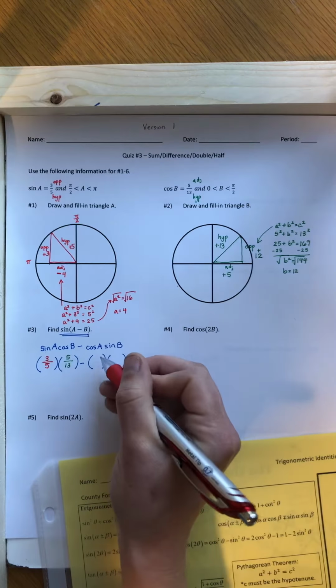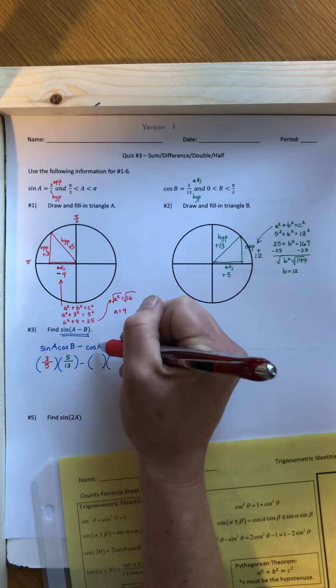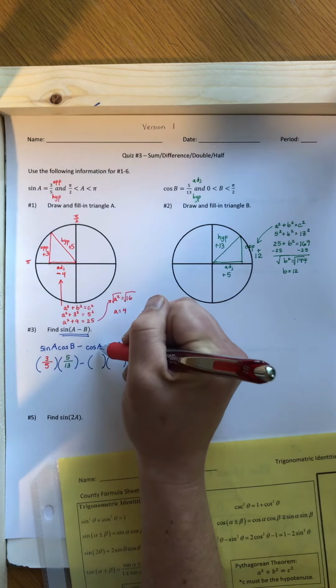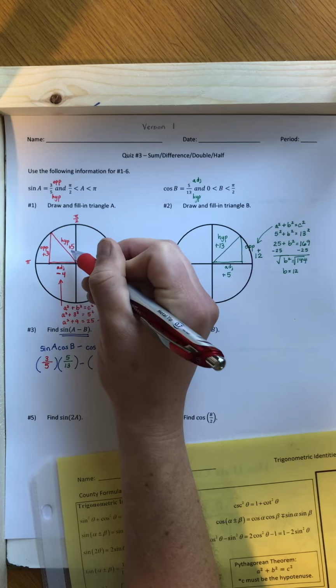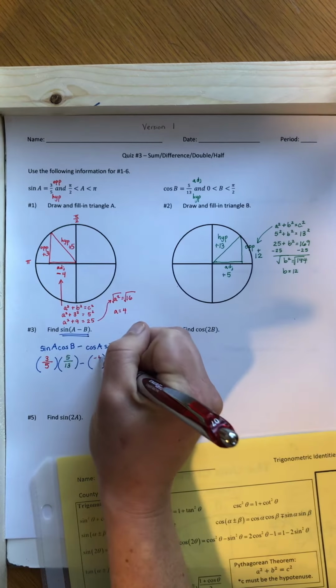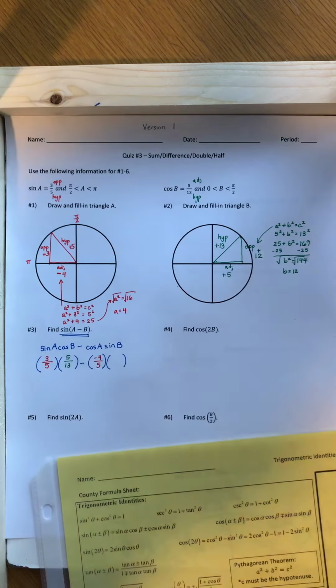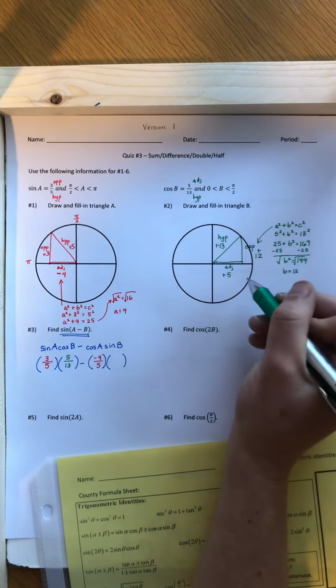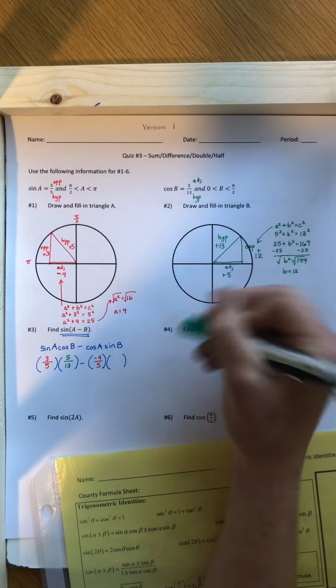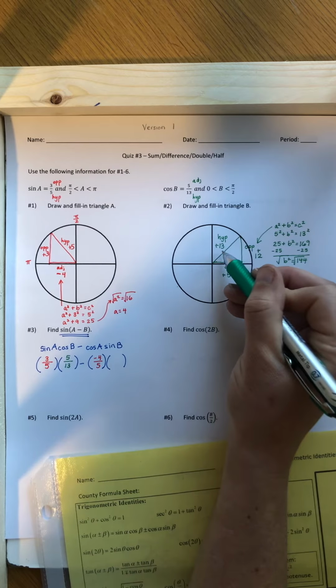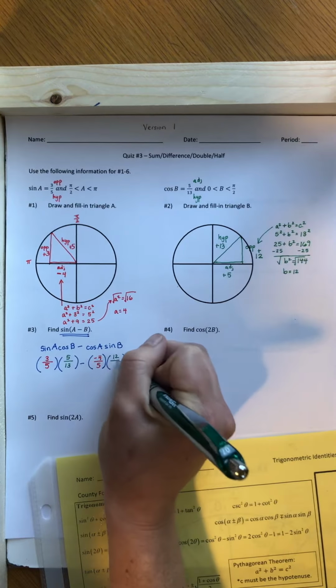Cosine A is adjacent over hypotenuse, but use triangle A. So -4 over 5. And sine B comes from triangle B. Sine is opposite over hypotenuse, so 12 over 13.